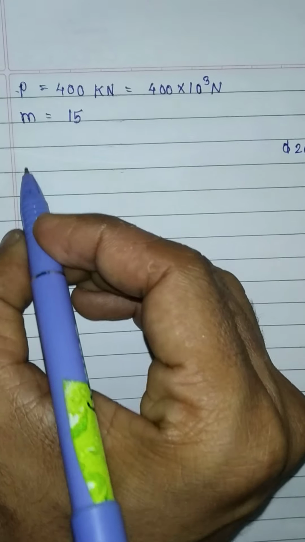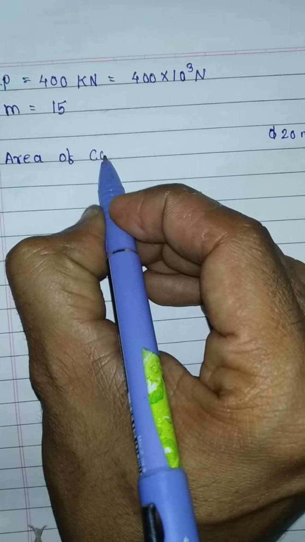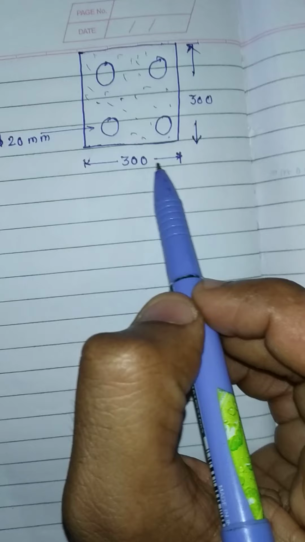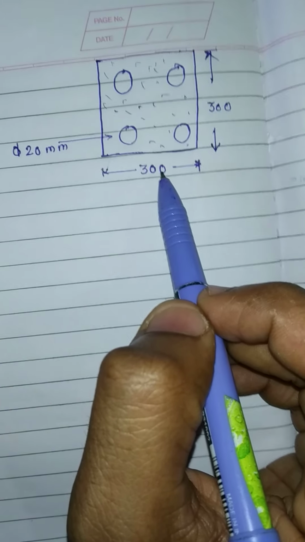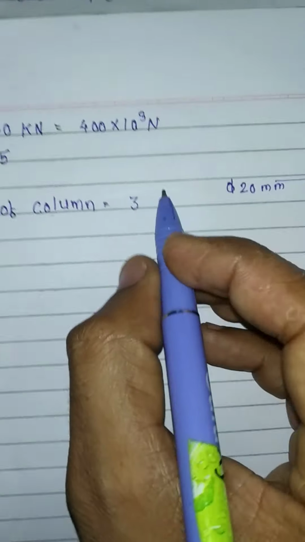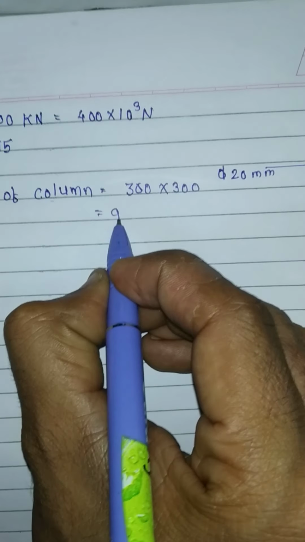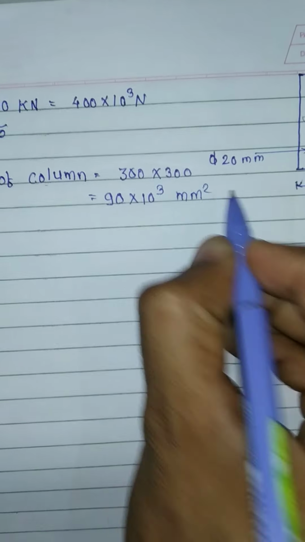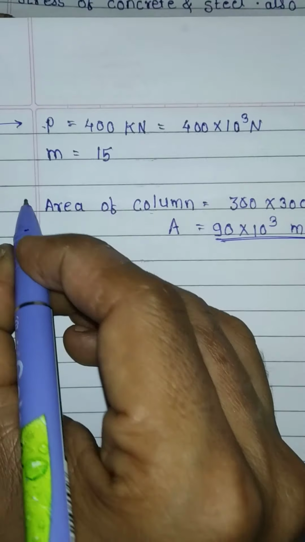First of all, calculate the area of column. Here the column area is B into D. This is a square section of column, so its area is B into D, that is 300 into 300. The answer is 90 into 10 raised to 3 mm square. This is capital A.